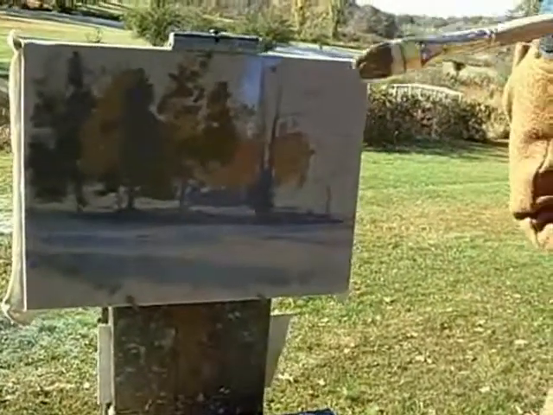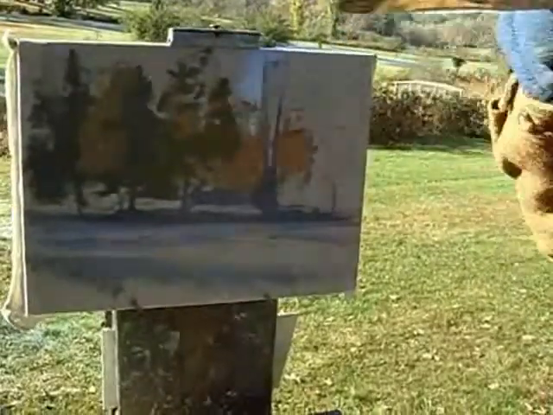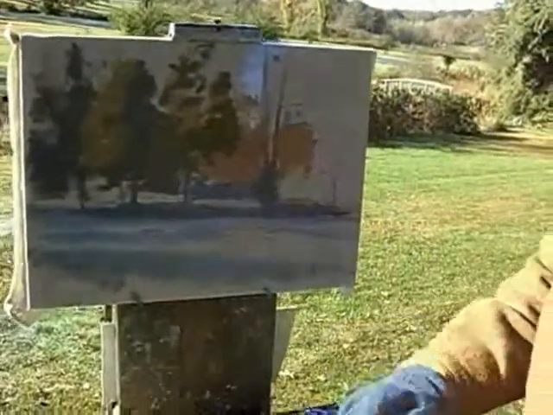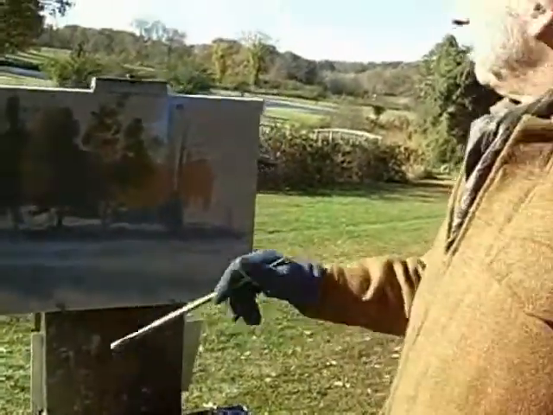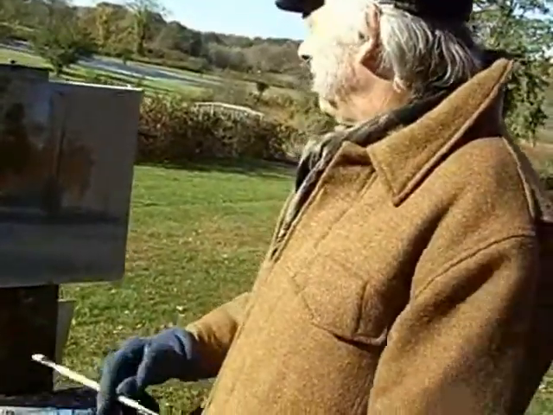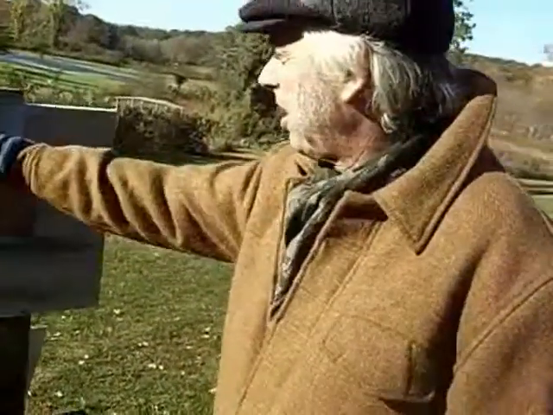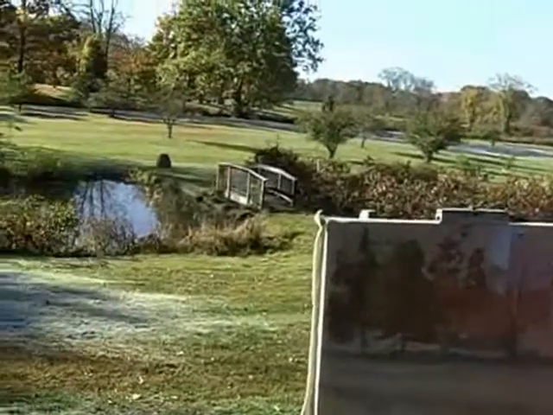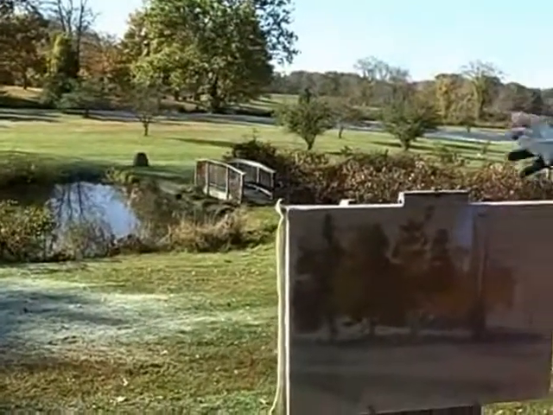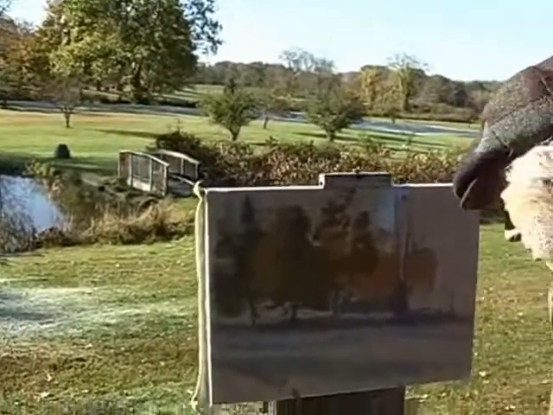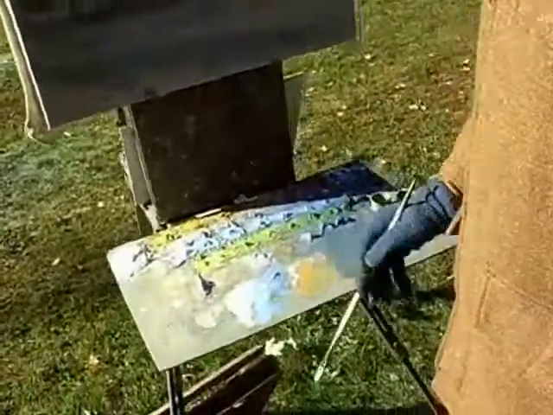There's a lot of sky through the tulip tree, so you have to make a judgment as to when to paint the sky through it and pull the leaves on top. Like the one that's dropped all the leaves, you get more sky going through that.